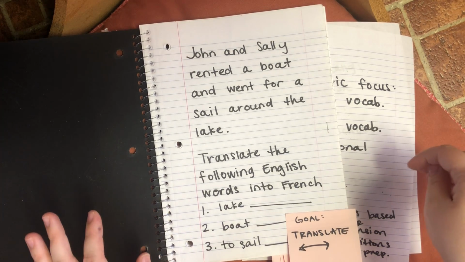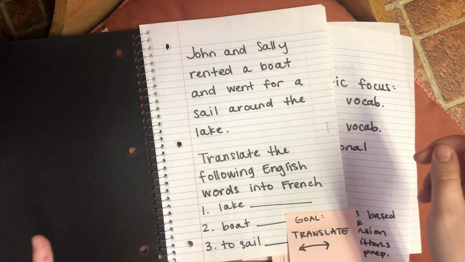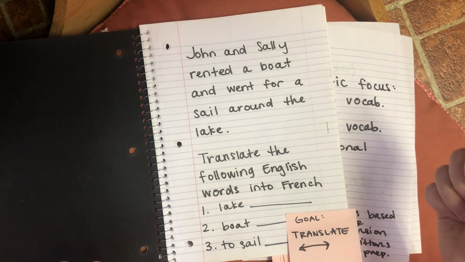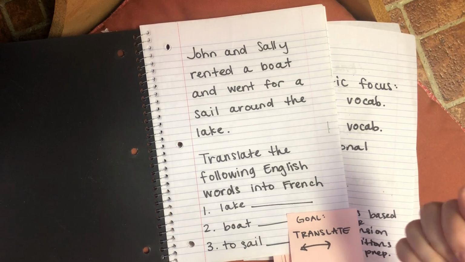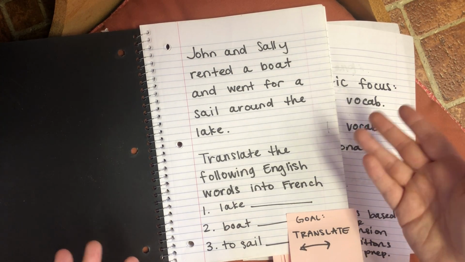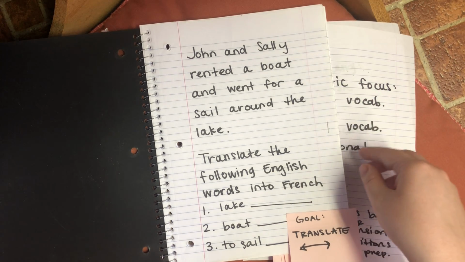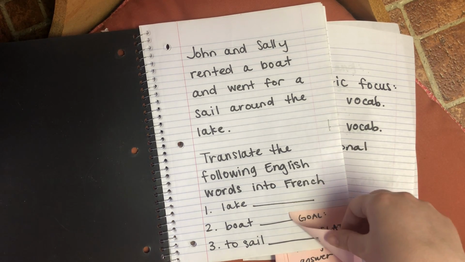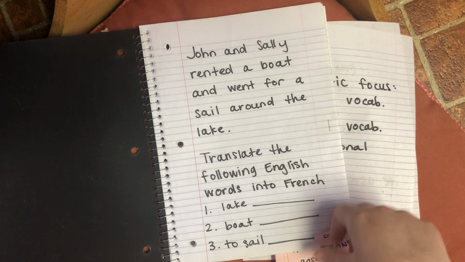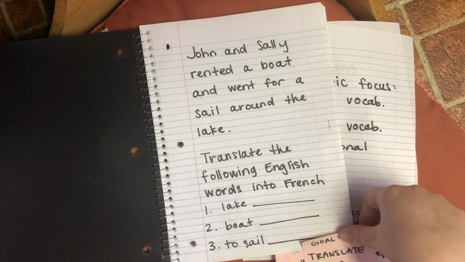But to start off, my students would read a few sentences. So students, I would ask, read the sample sentence. The sample sentence we would read together is John and Sally rented a boat and went for a sail around the lake. Translate the following English words into French. So these are the English words they should know from their vocabulary, and I would want them to translate.